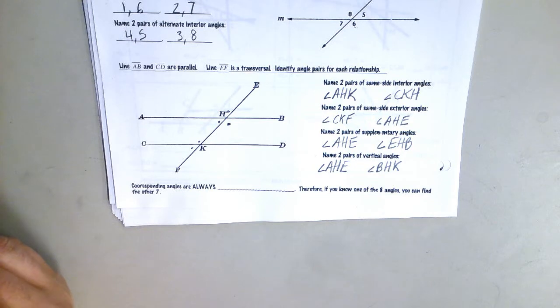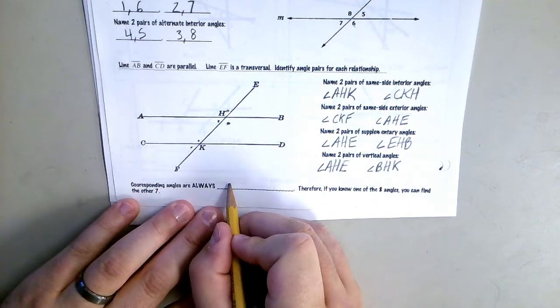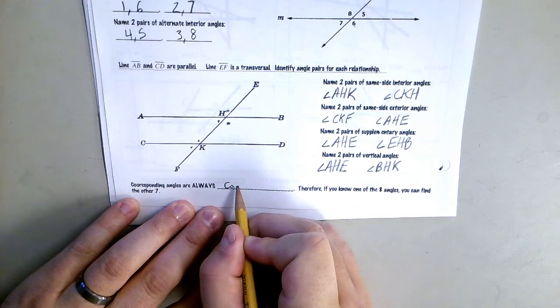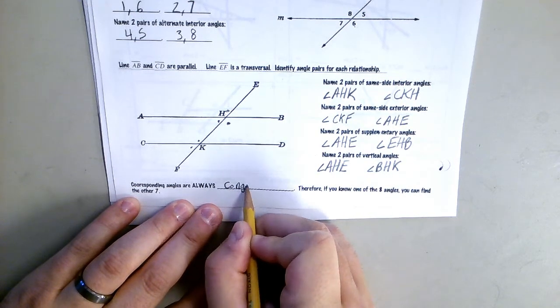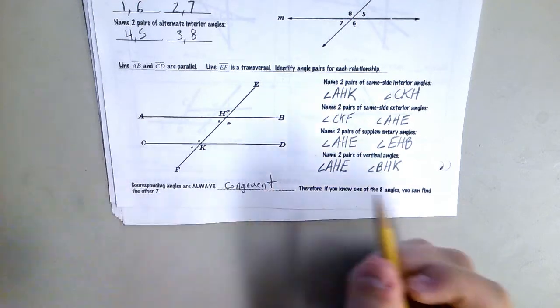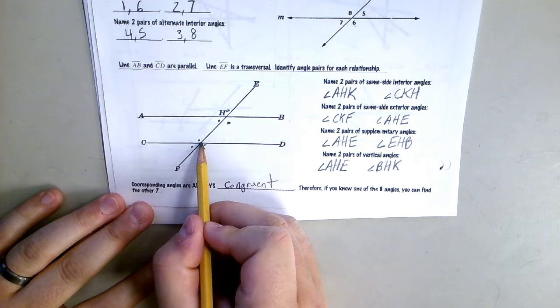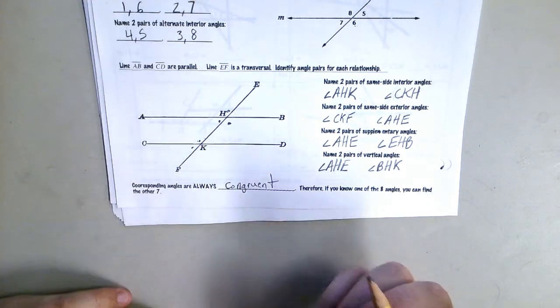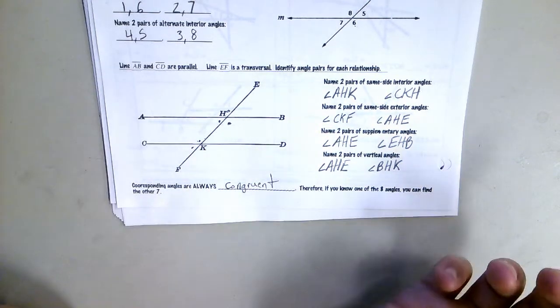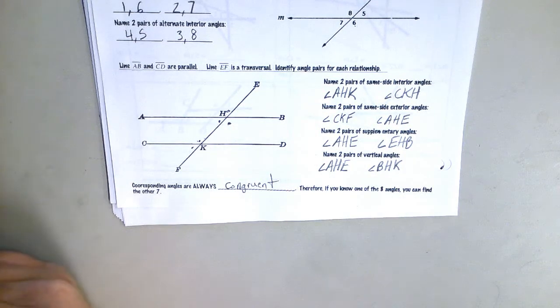All right, and then corresponding angles are always congruent. So they're always the same. So like whatever this angle is here in the top left, down here, the top left, that's the same. Okay? So if you know one angle measure, you can pretty much figure out the rest of the angle measures in this figure. Okay? And then that's going to be it for today, guys.